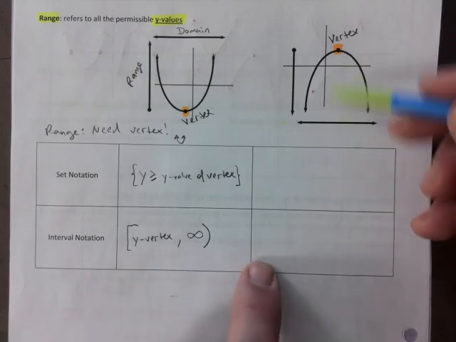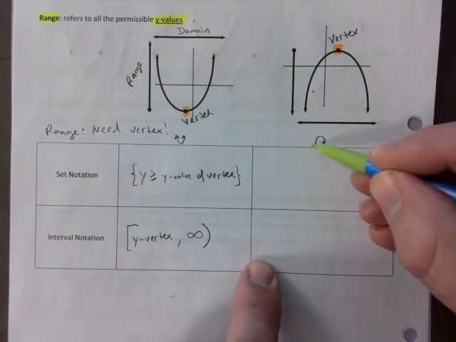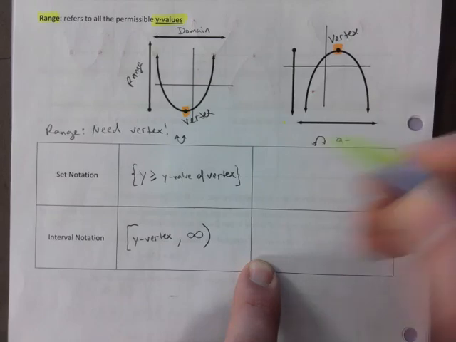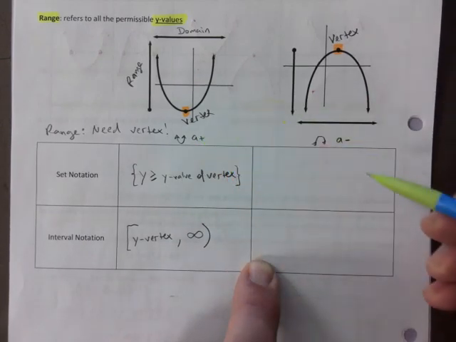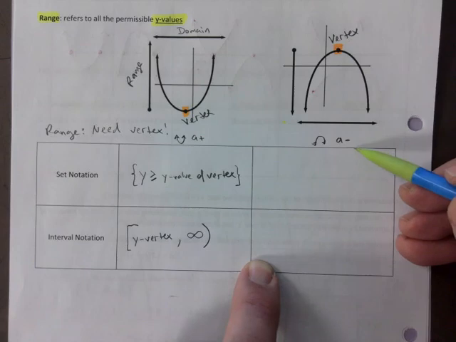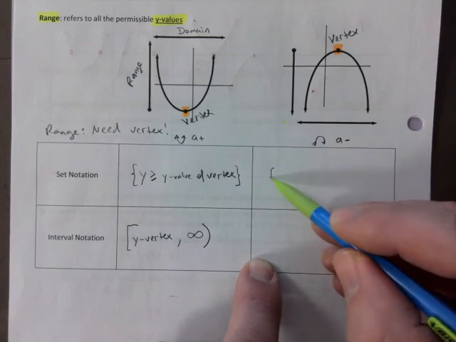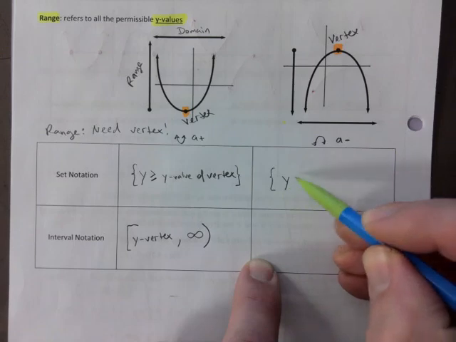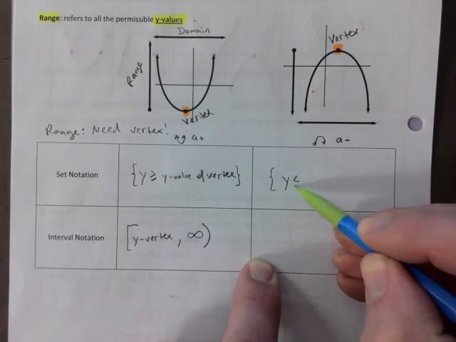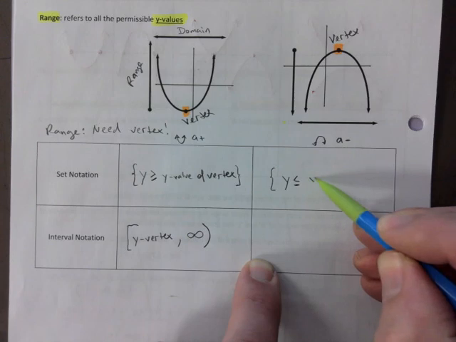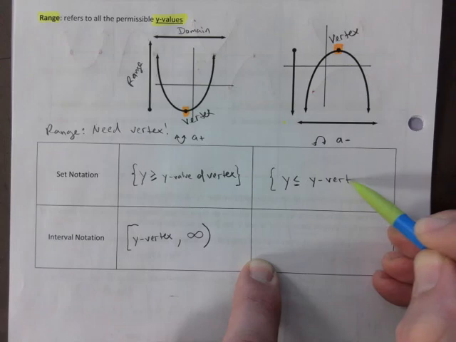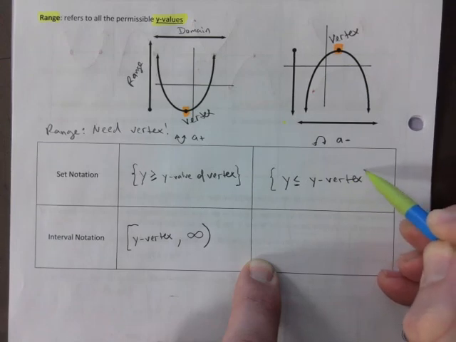On the other hand, if it's pointing down, in this case A is negative, here A is positive. When A is negative, it's going to be y is less than or equal to the y value of the vertex. I just shortened it to y vertex at this point.